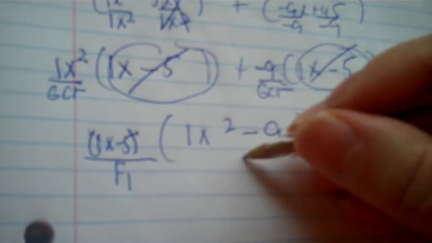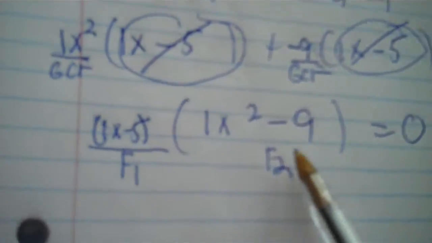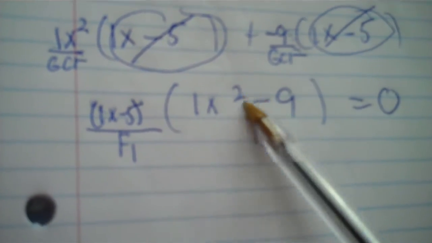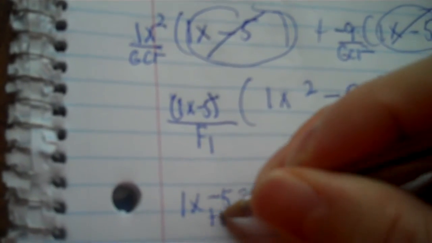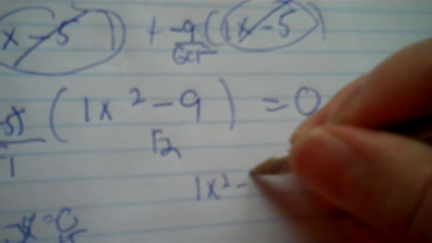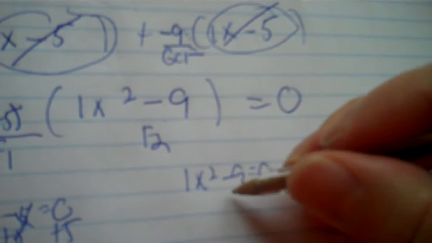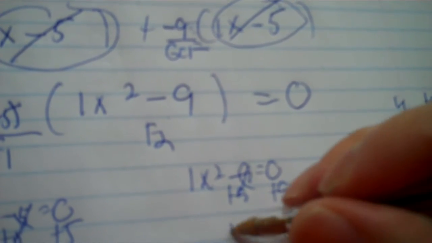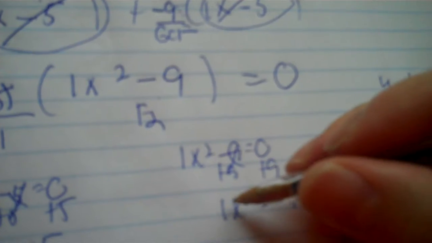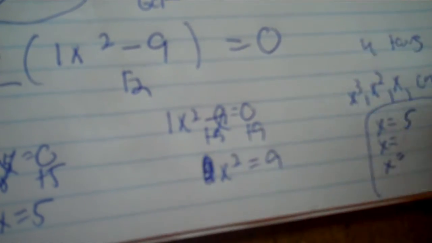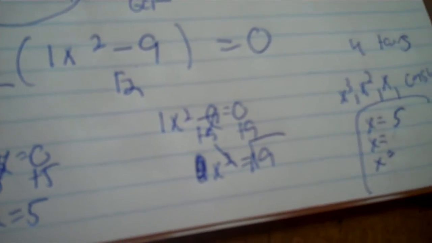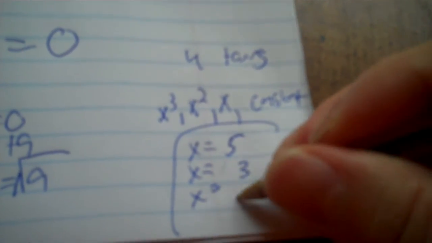Okay, F1, F2. Now I know there's 3 answers, but remember this one gives you 2 answers because you're going to have to do the square root. So 1x minus 5 equals 0, so I add 5. 1x equals 5, it'd be 5. And then here we go, 1x to the second minus 9 equals 0. So we add 9, that gives me 9. Divide by 1 would still be 9, so I'm just going to get rid of it. Then I apply the square root to 9. Now that's 3, but it could be 3 or negative 3.